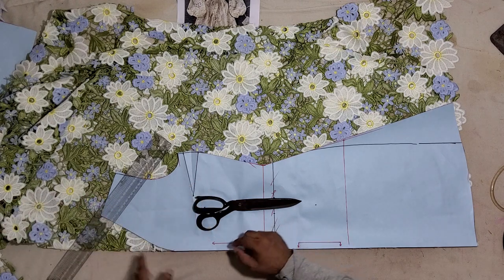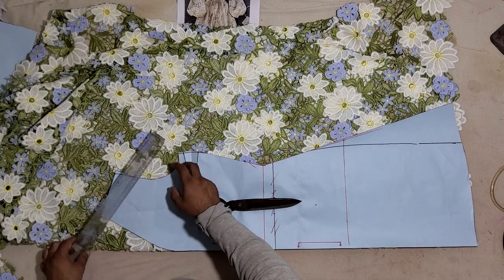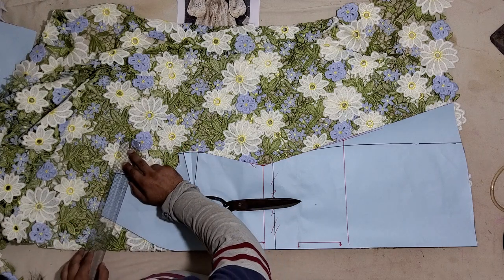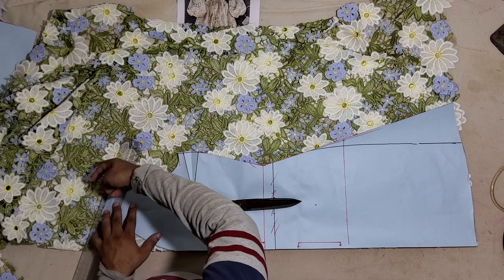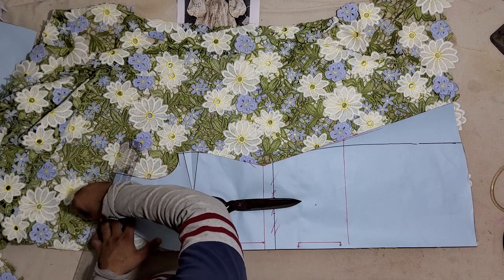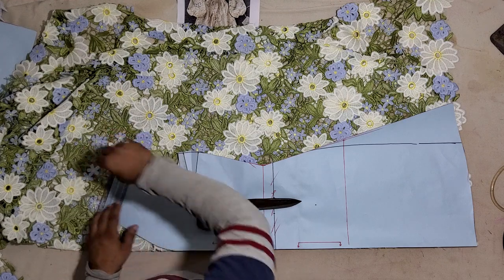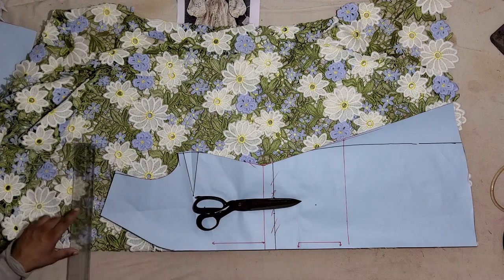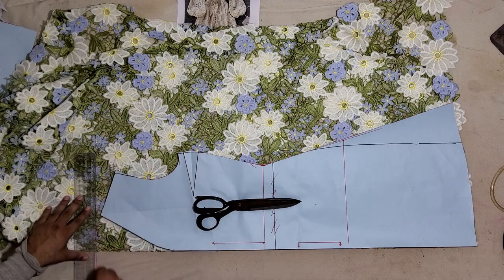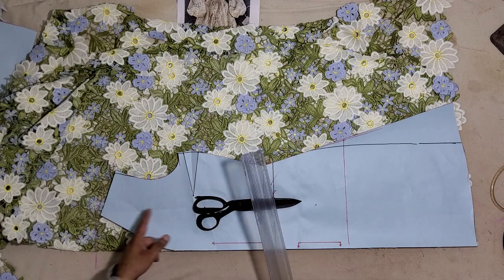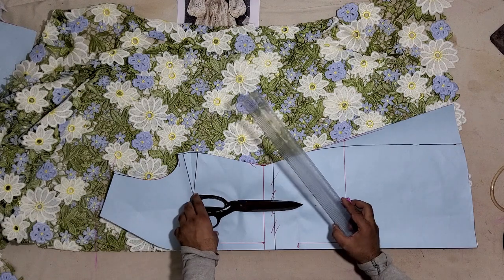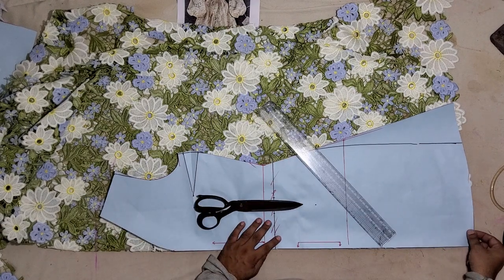I won't cut it right now because it is possible if I cut it, it will expand. So I will just keep it like this only, and when we will be stitching, then we'll keep our pattern and then we'll mark all those things.